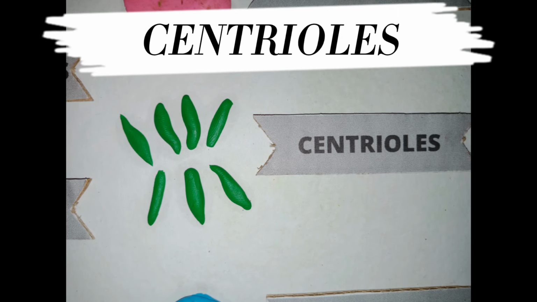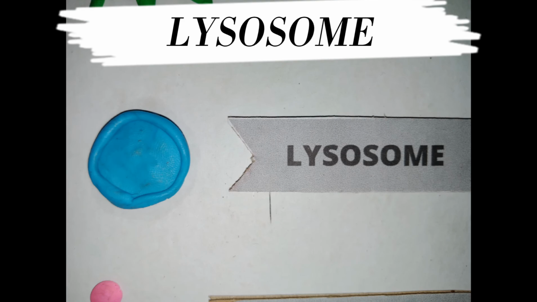Centrioles are paired barrel-shaped organelles located in the cytoplasm of animal cells near the nuclear envelope. Centrioles play a role in organizing microtubules that serve as the cell's skeletal system. They help determine the locations of the nucleus and other organelles within the cell. And lastly, the lysosomes are membrane-enclosed organelles that contain an array of enzymes capable of breaking down all types of biological polymers: proteins, nucleic acids, carbohydrates, and lipids.